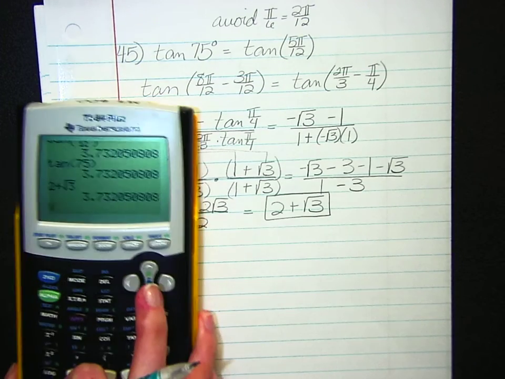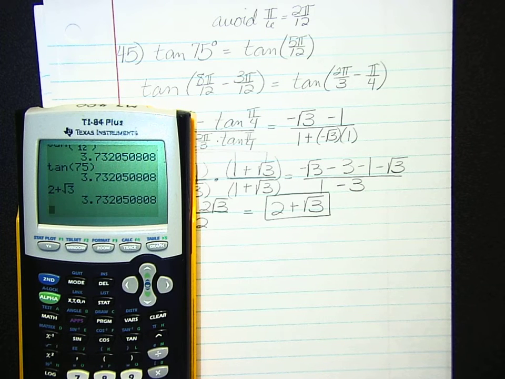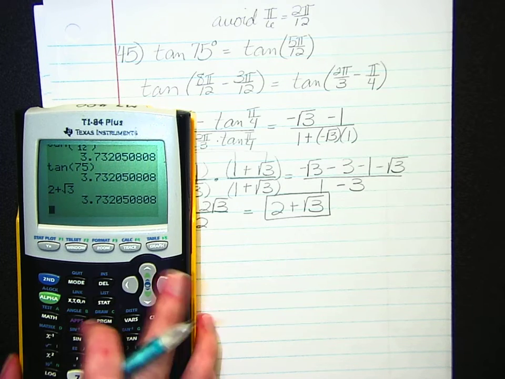Okay, picking back up on 45, I kind of ran out of space on that last video, but here's where I checked it in my calculator. You can do that, and that gives you a good way of checking your answer. You want those values to come out to be exactly the same.